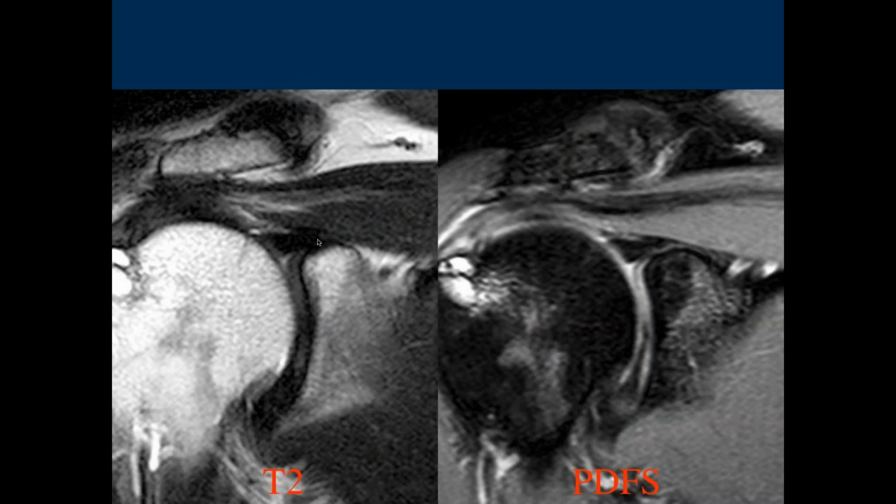This is the biceps anchor coming in here, which we can see there. Here we can see part of the articular cartilage. And then right in here, what we can see, this is the labrum. That's the biceps anchor. We can see a little bit of fluid extending deep to the labrum.